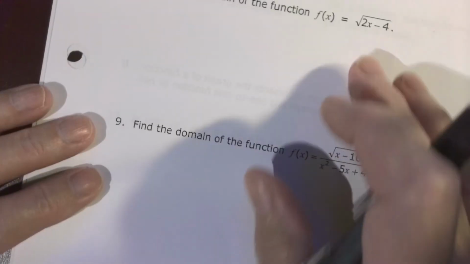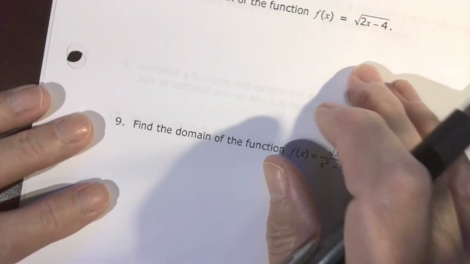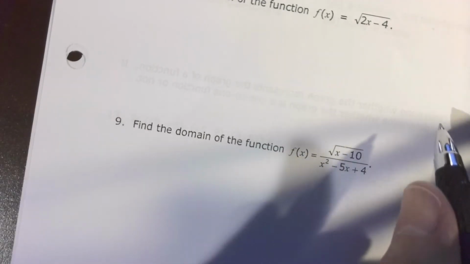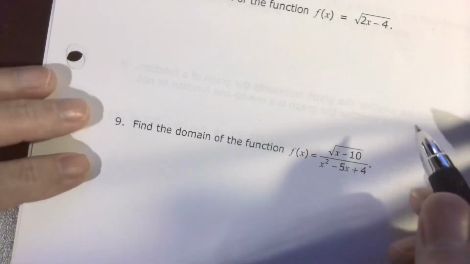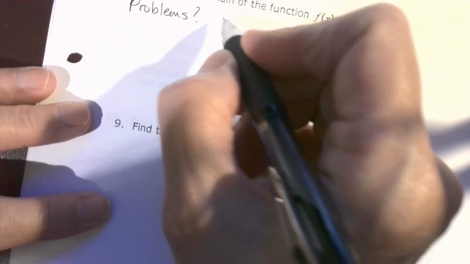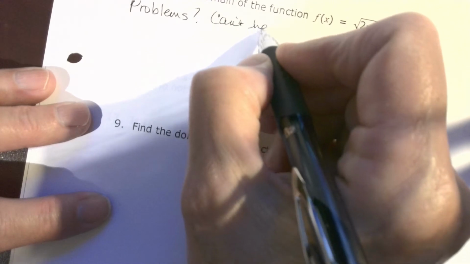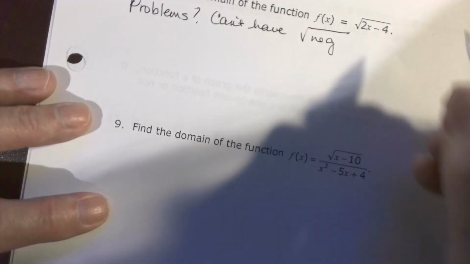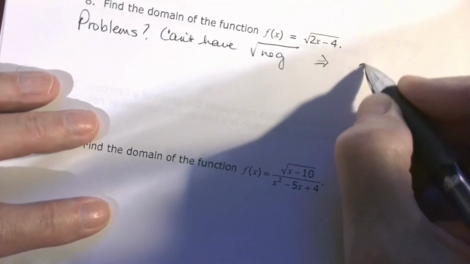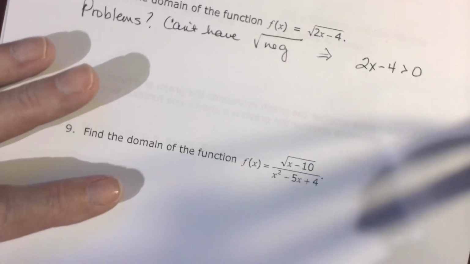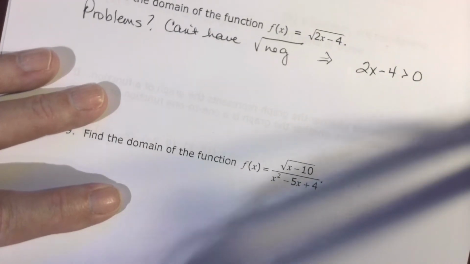I am, though, going to jump down to here for the domain. So it says find the domain of this. Okay. So the way you find the domain is you first think, what are the problem areas? What kind of problems could you have with this expression? Well, we can't have the square root of a negative, can we? We cannot have that. So what does that mean? That means that 2x minus 4 has to be greater than 0. If it's not negative, it's greater than 0.